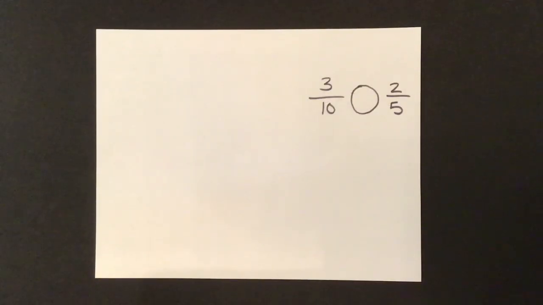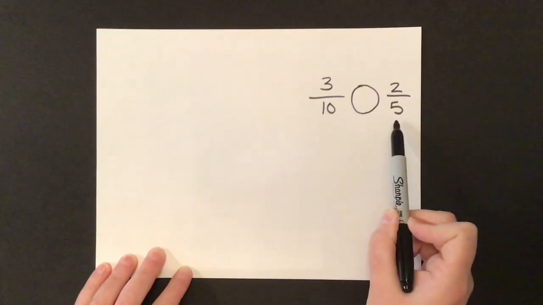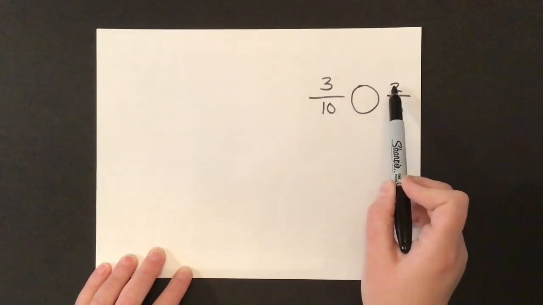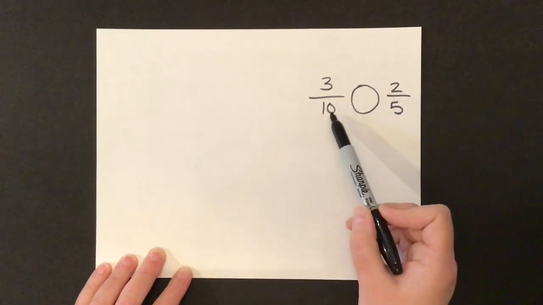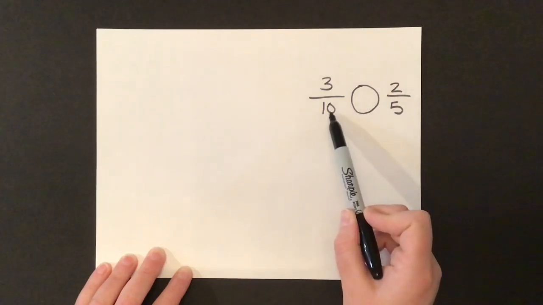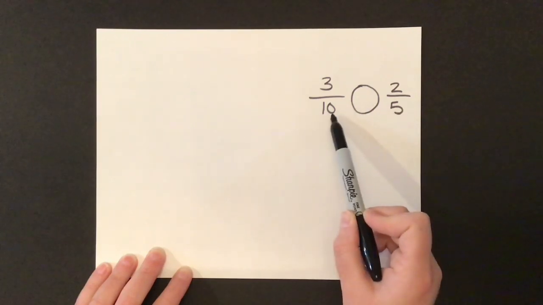Let's look at another example before we start our practice pages. So here I have 3/10 compared to 2/5. The denominators are not the same, the numerators are not the same, and if you think about how big or small these fractions are, are they close to 0? Are they close to a half? Are they close to a whole? 3/10 is just 3 pieces away from 0, 2 pieces away from the half, so it's between 0 and a half, kind of right in the middle.